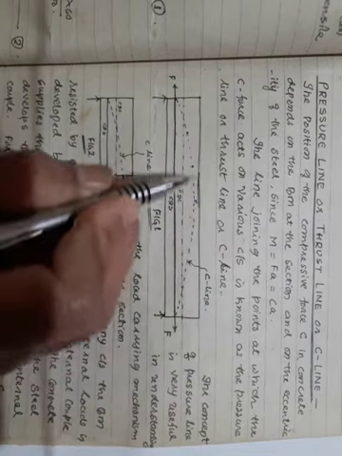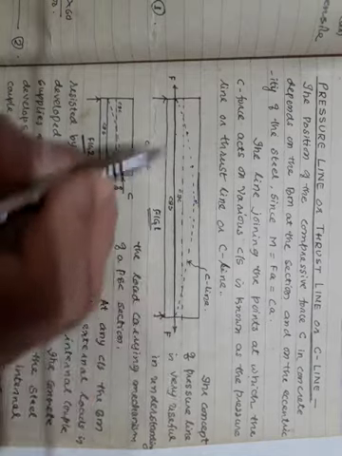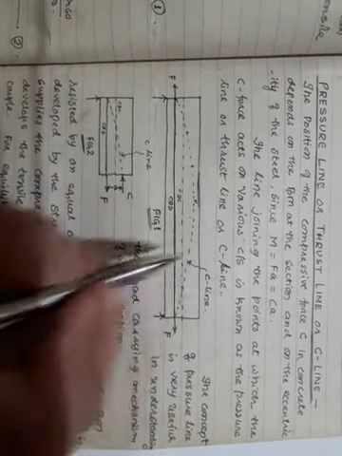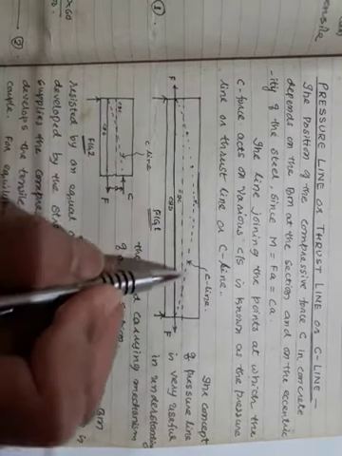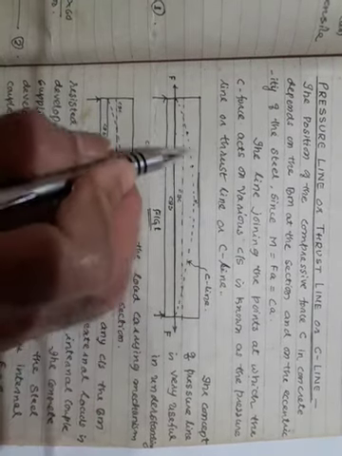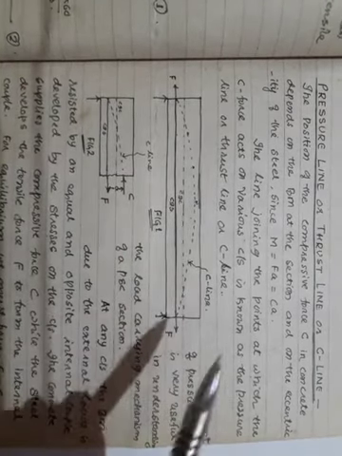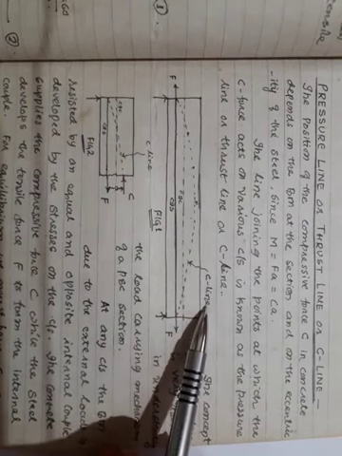This is the line on which your C force is acting everywhere at different cross sections. If I join all these points smoothly, I will get a curve, and this curve or this line we call pressure line or thrust line or C line.